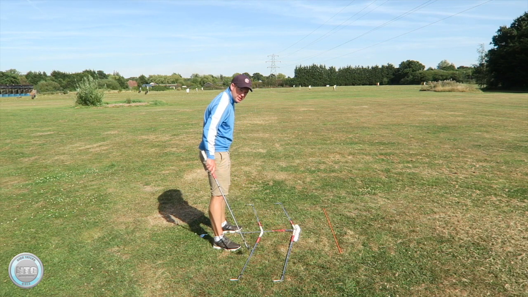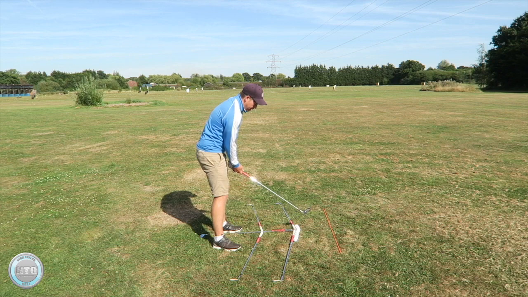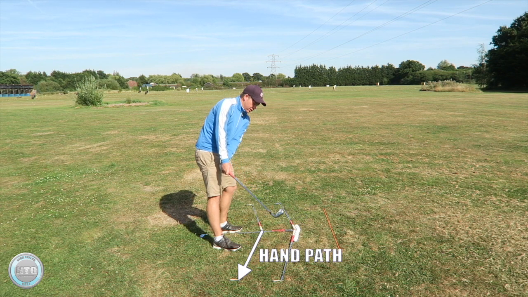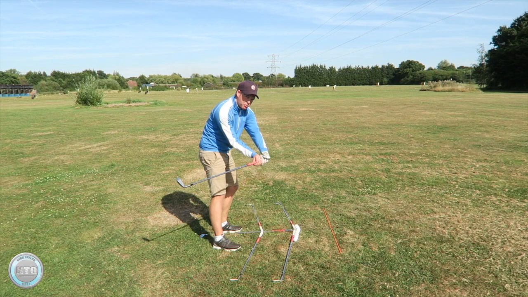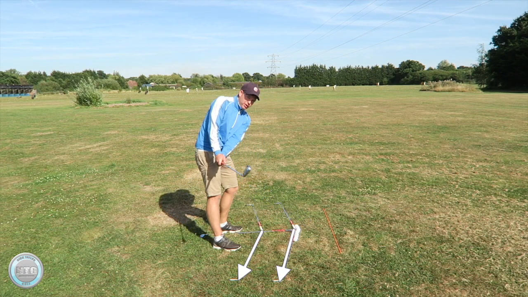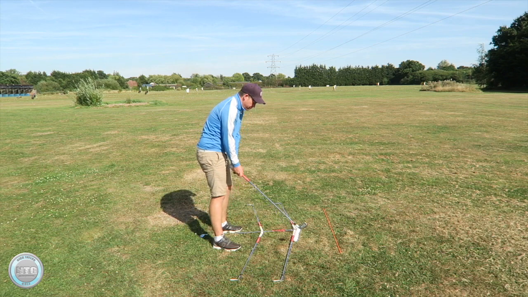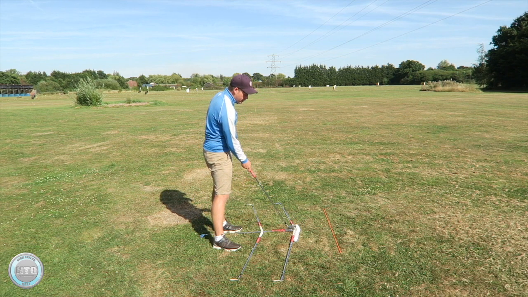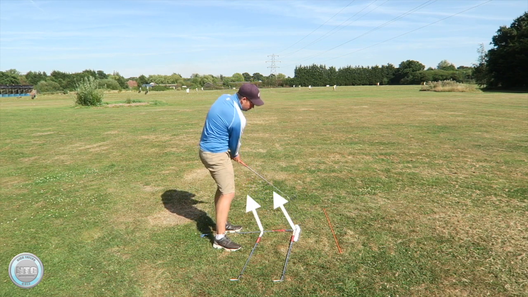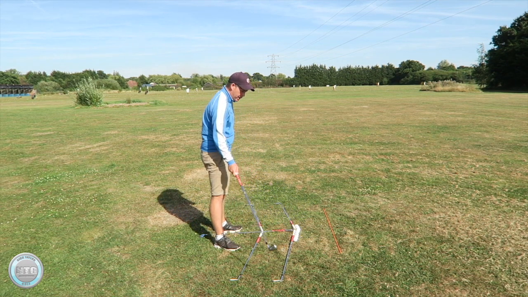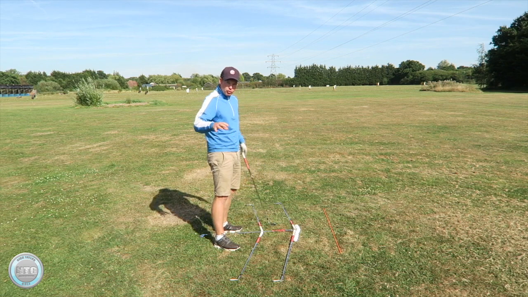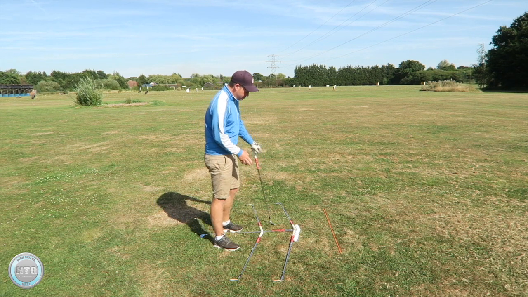This club here represents the hands. So the same thing, as the club head moves in, the hands move in as well. So we don't want to see the club head move in, but the hands move out. We want them both to move in at the same degree. And the same on the follow through. The club head and the hands should move inwards in the follow through. So you can see there, the club head and the hands should move around the body in an arc.